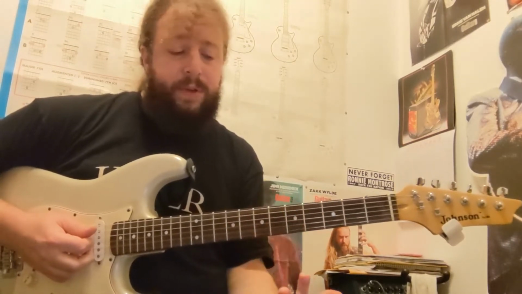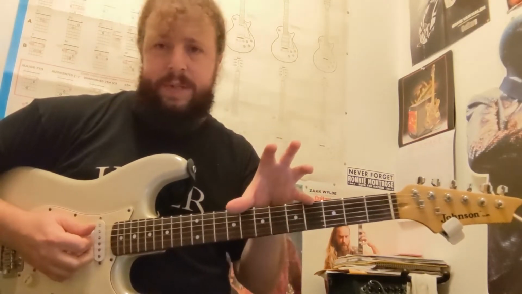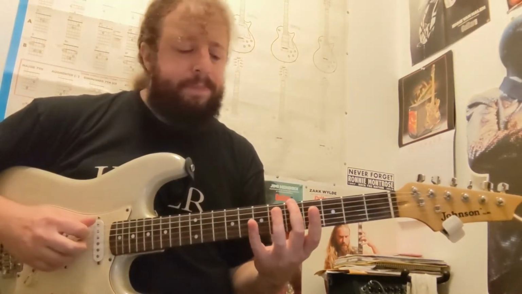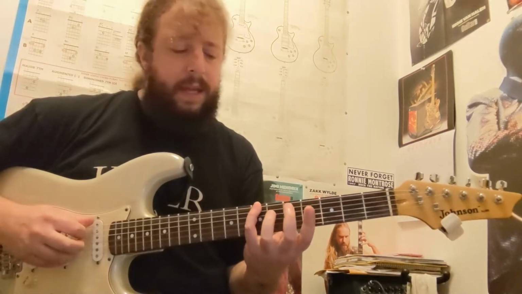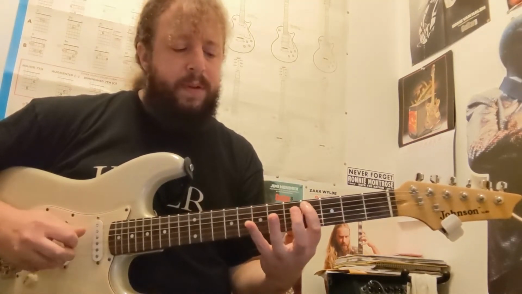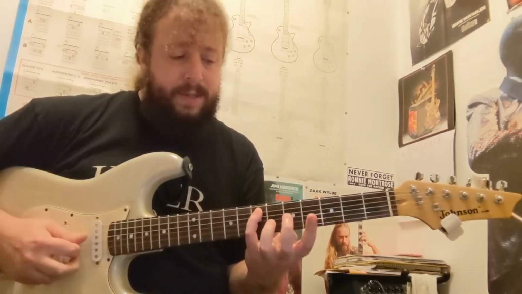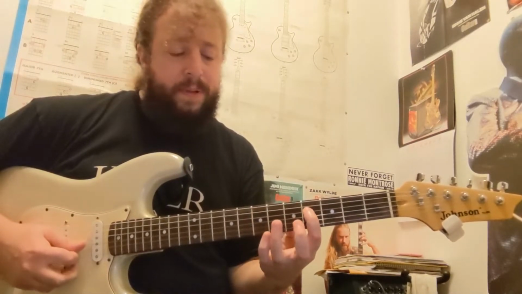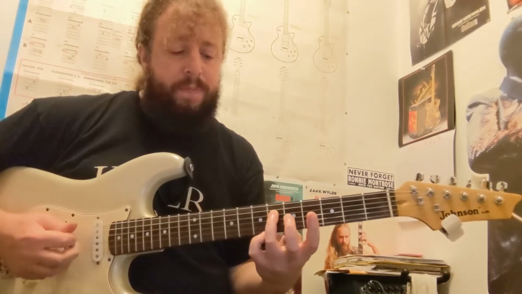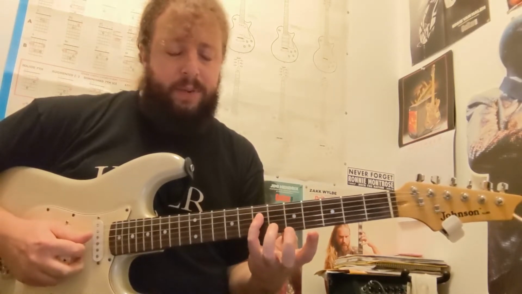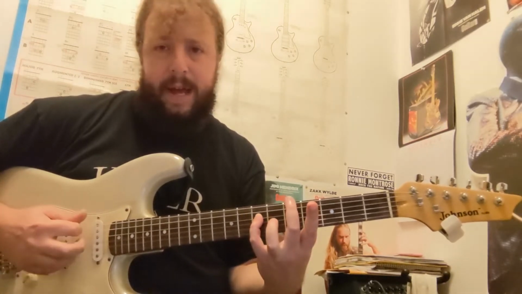Okay, so now we numbered those notes. So let's find out what those notes are. 1 is A, 2 is B, 3 is C sharp, 4 is D, 5 is E, 6 would be F sharp, 7 would be G sharp, and then the octave A. We're back to where we started, but an octave higher.